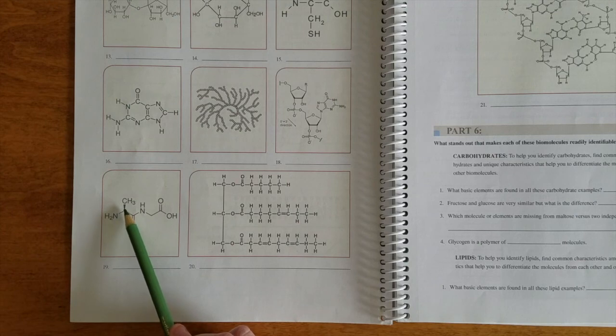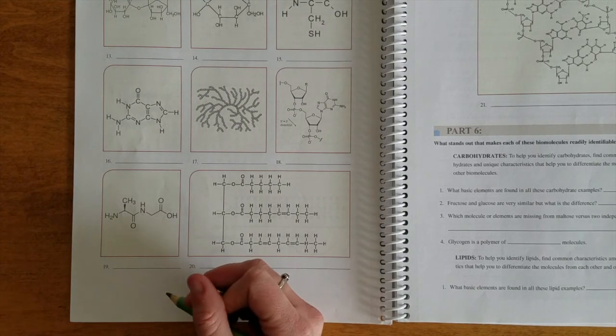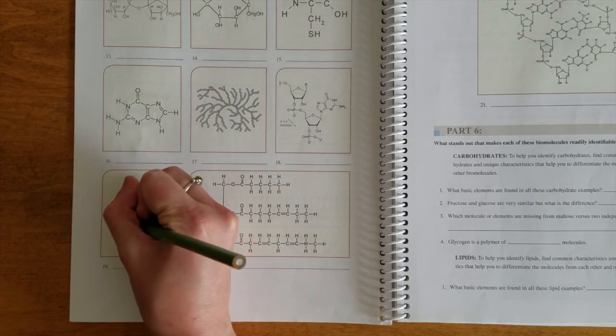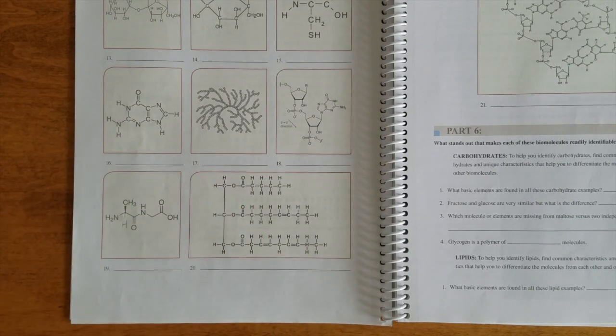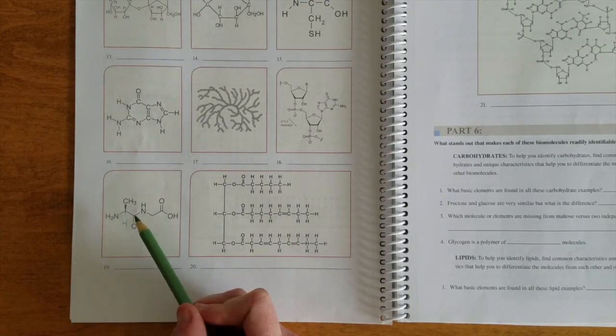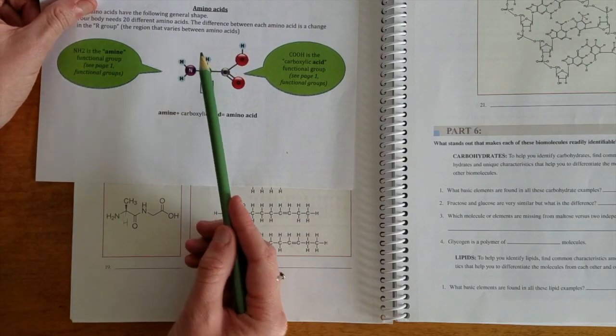So here is our central carbon. Also, organic chemists don't always like to draw out their hydrogens, so it is assumed that you know that there is a hydrogen here. So central carbon attached to a hydrogen, just like we saw here, central carbon attached to a hydrogen.